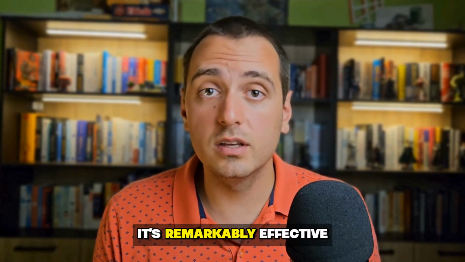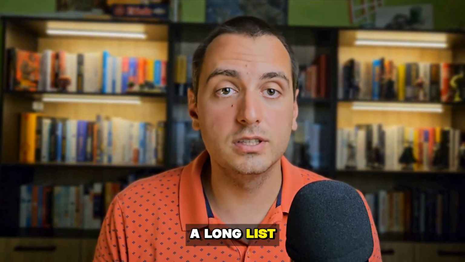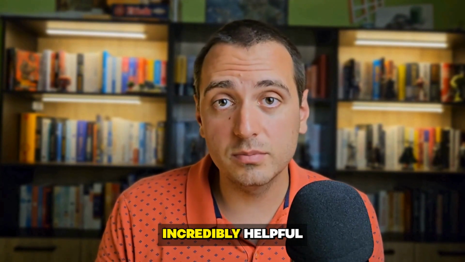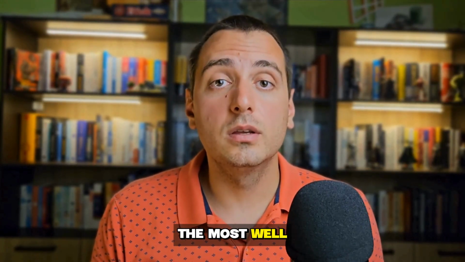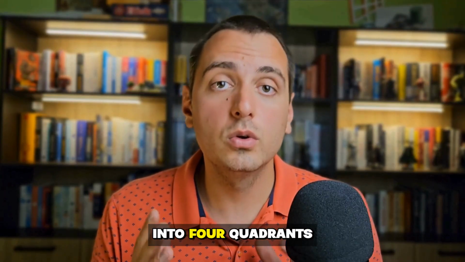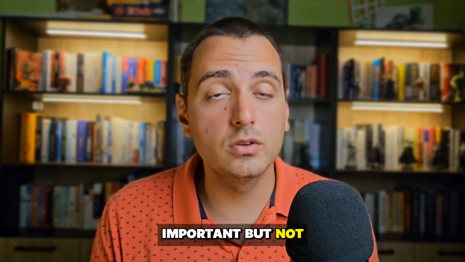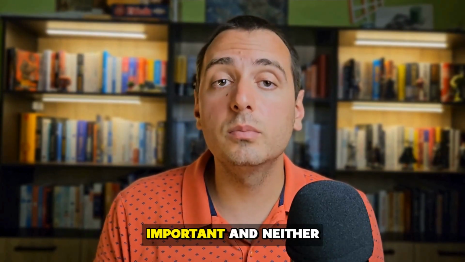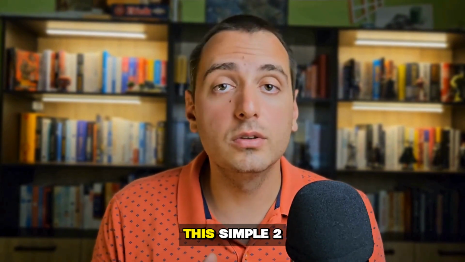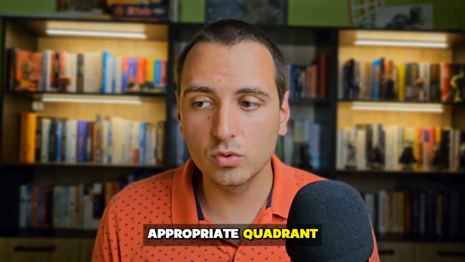actions, it's remarkably effective. For those who feel overwhelmed by a long list of tasks, a visual priority matrix can be incredibly helpful. The most well-known is the Eisenhower matrix, which divides tasks into 4 quadrants: urgent and important, important but not urgent, urgent but not important, and neither urgent nor important. You can draw this simple 2x2 grid and place your tasks in the appropriate quadrant.